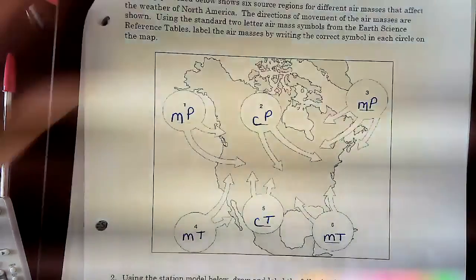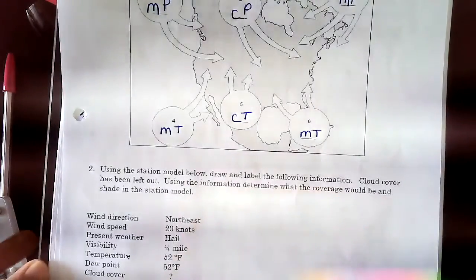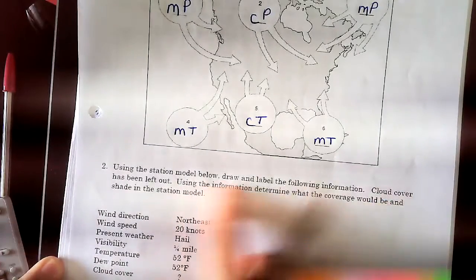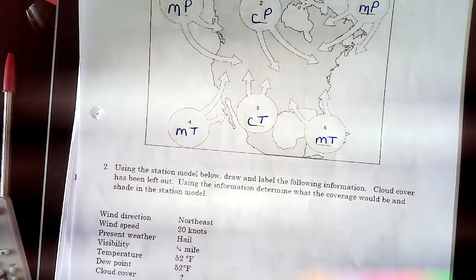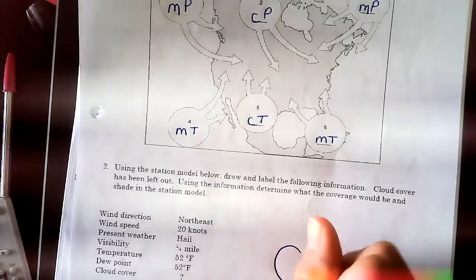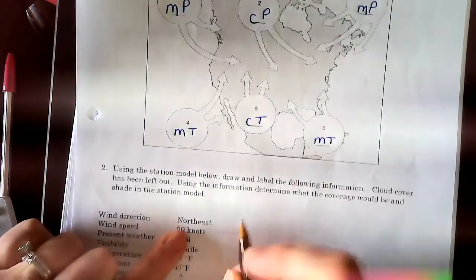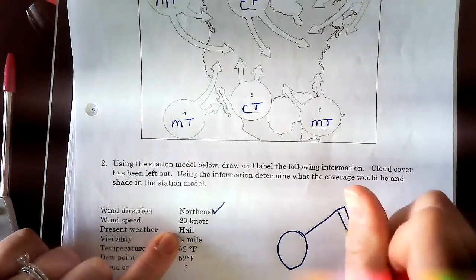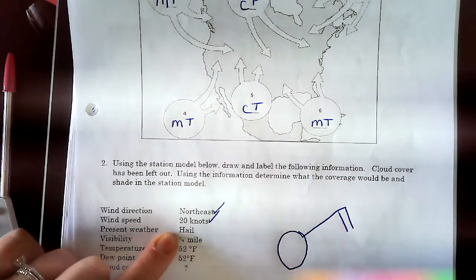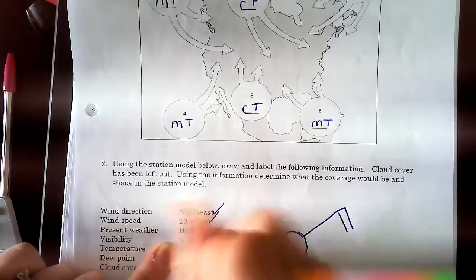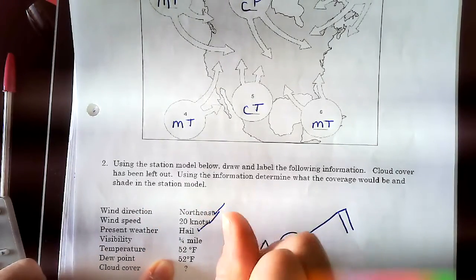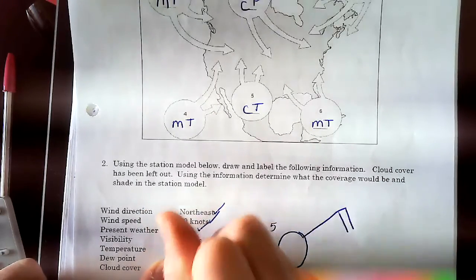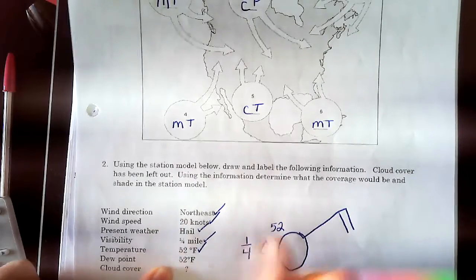Question 2 was a little tricky. Using the station model, draw and label the following information. It says cloud cover has been left out, but using the information, determine what the coverage would be and shade in that station model. Always start with a circle. And then just go down the list. Northeast, never eat. That's this corner. 20 knots, 2 full bars. Hail is a triangle. Again, that's right off the reference table. Quarter mile. Oops, 52, 52.